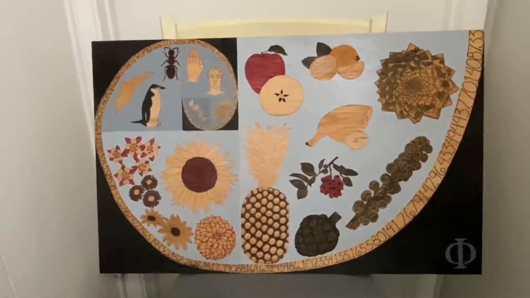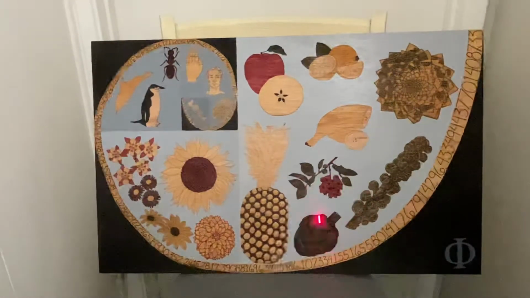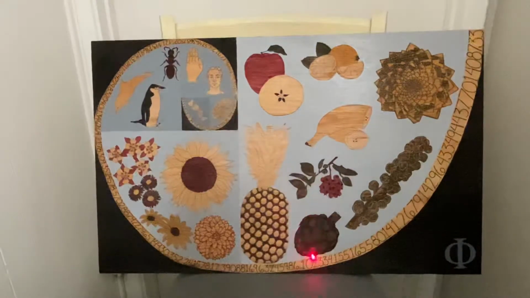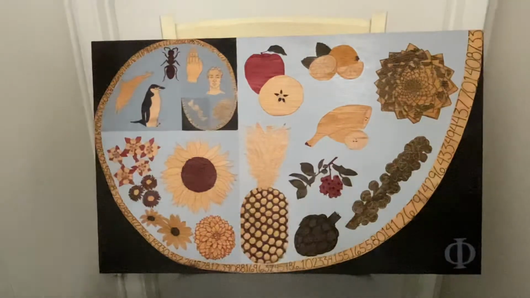And the artichoke we talked about in class, that one has the spiral leaf pattern you can see here and here. And then going on, this is supposed to be an abstract version of the Brussels sprout stalk. So they grow along the stalk in this spiral pattern as well.